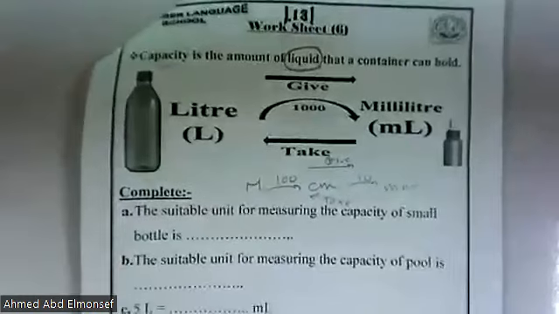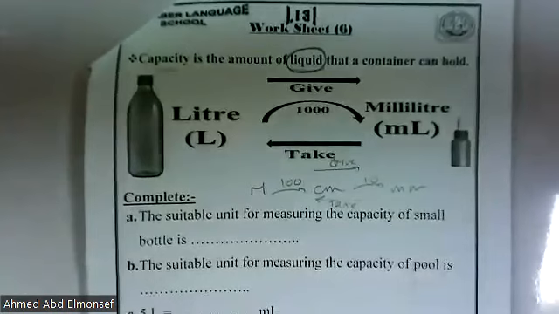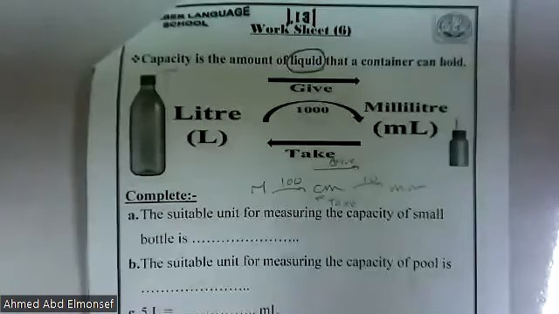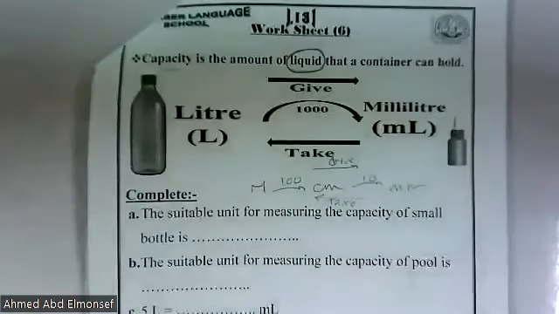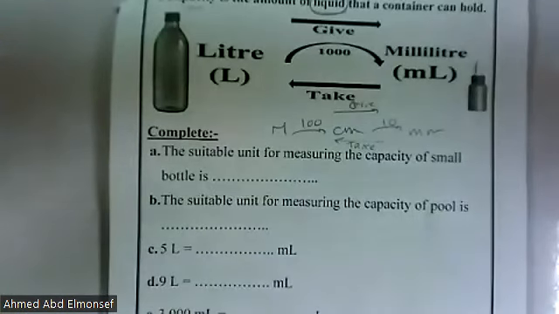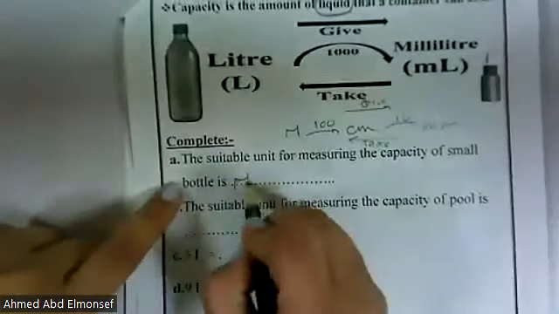اوكي طيب do you understand يا شباب؟ very easy الحمد لله. do you understand يعني الحمد لله؟ طيب the suitable unit for measuring the capacity of small bottle هتبقى لتر ولا ملي لتر؟ Yes لأن هي small bottle هتبقى ملي لتر.